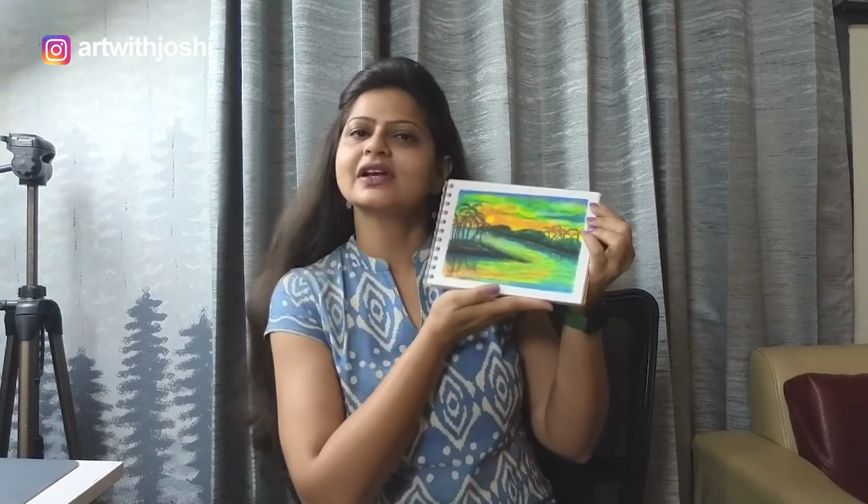Today we are creating a very simple landscape in artist oil pastels. This is what we will create today.